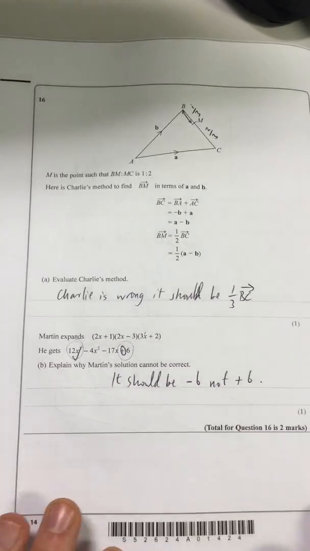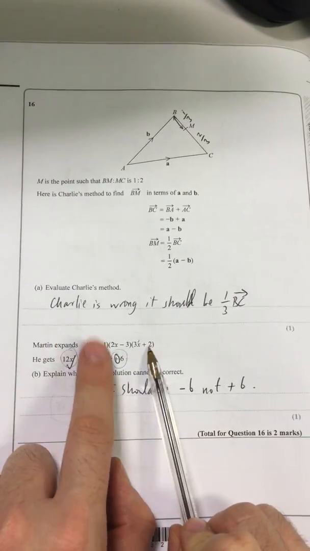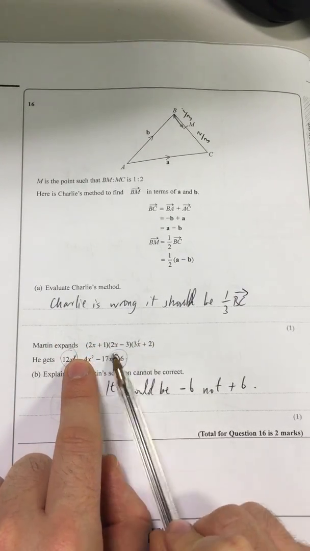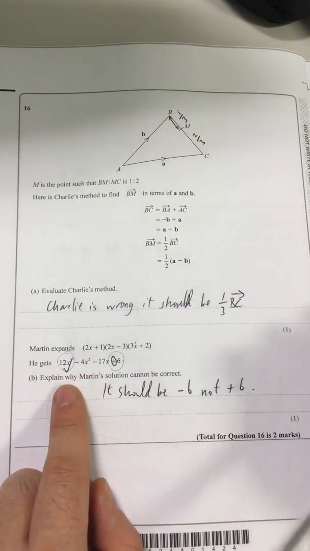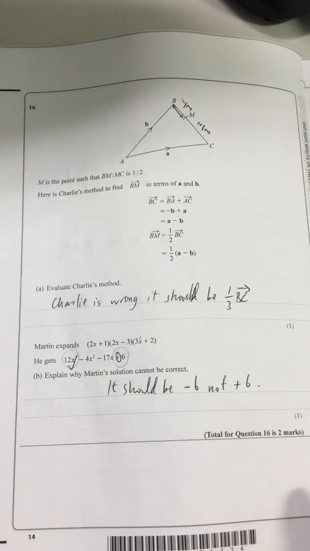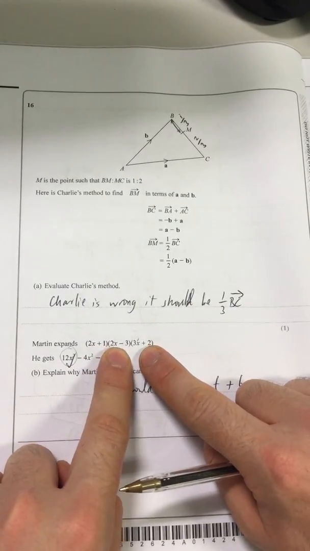Okay, so if that doesn't work, if that hadn't have happened for me, I'd have had to expand the triple bracket and then compare my answers with that one. But because it's only 1 mark, it was probably an obvious mistake, and it was that they missed the sign, they didn't use the signs correctly.